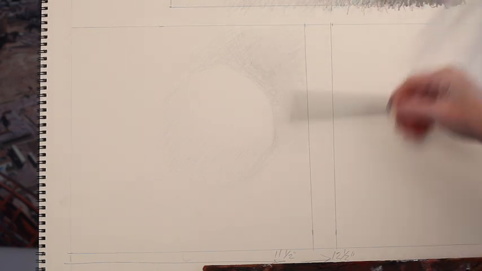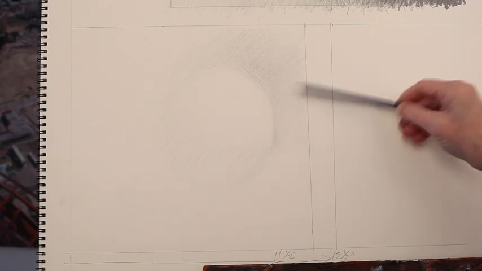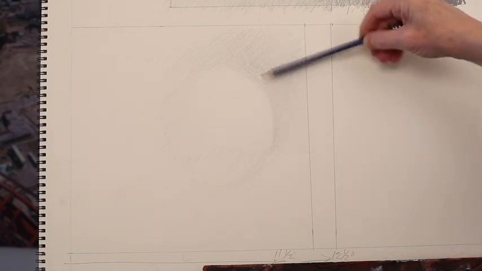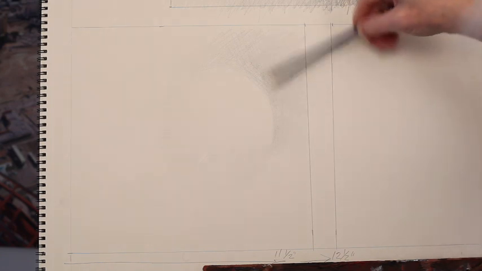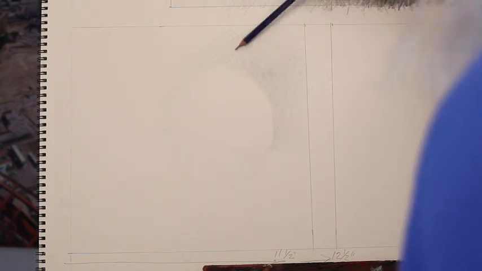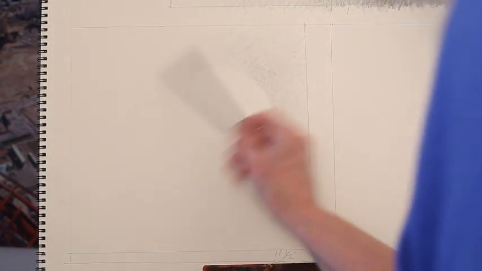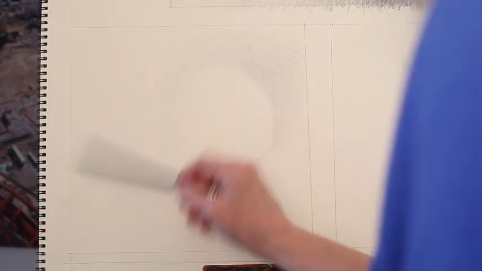Some people, when they do this type of drawing with the hatching and the cross-hatching, sometimes you'll see the hatch marks very, very clearly, and then sometimes they will just kind of blend out, and it'll be like kind of a shimmering tone to the whole drawing, but you may not see the hatch marks as clearly. Okay, so working on this area here.